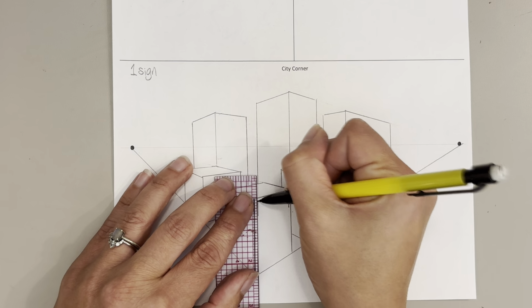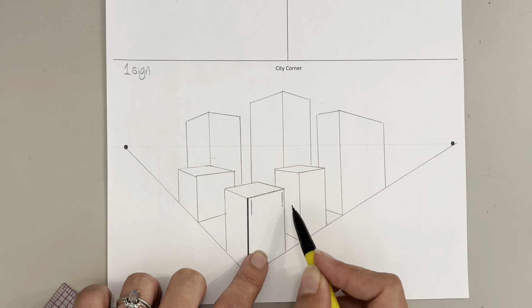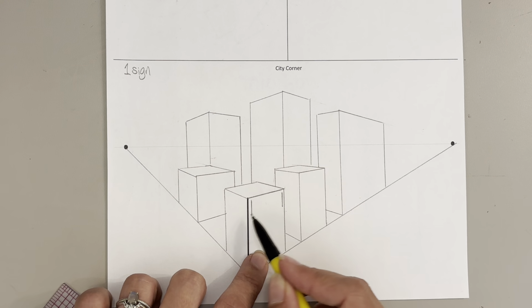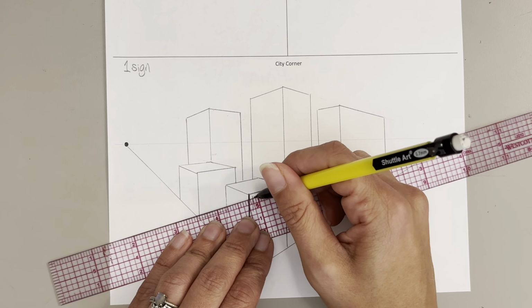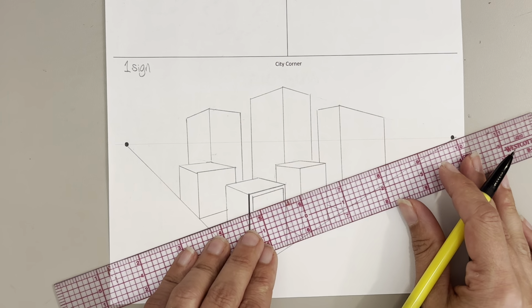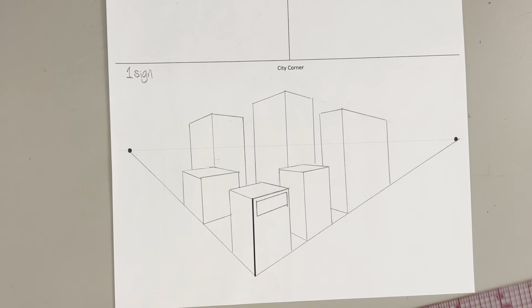Now I am going to go in and connect the lines that I've made vertically to the vanishing point that's on the same side as it. So I'm going to come in and connect these lines on the top and the bottom, and there is a sign that I've made.